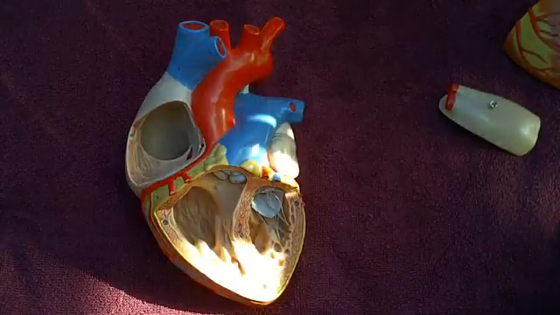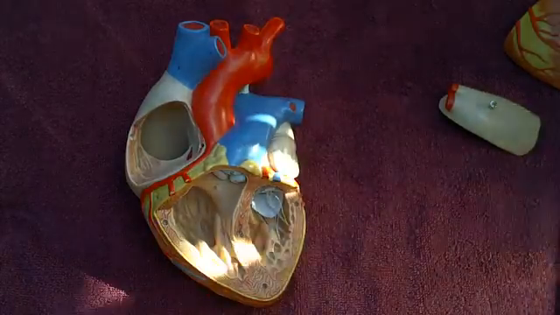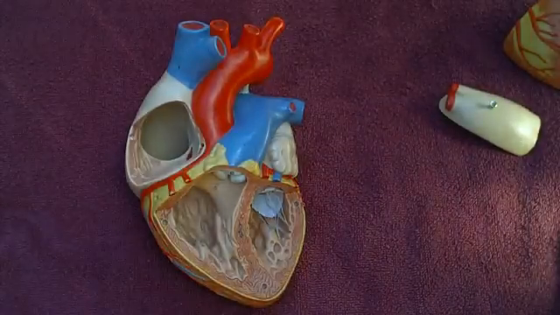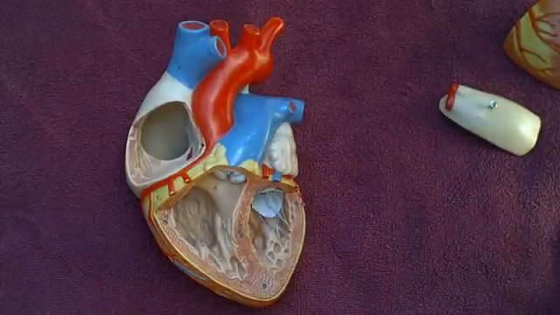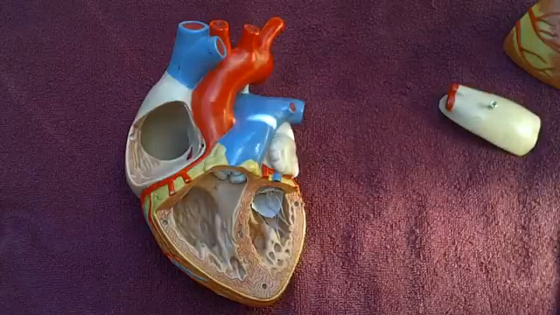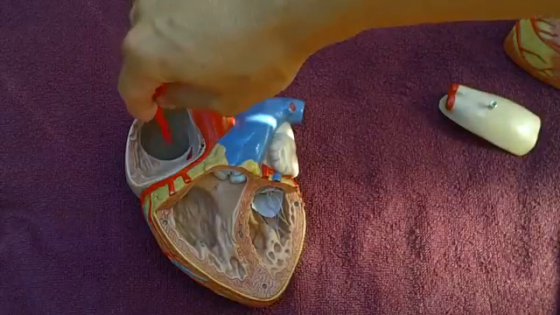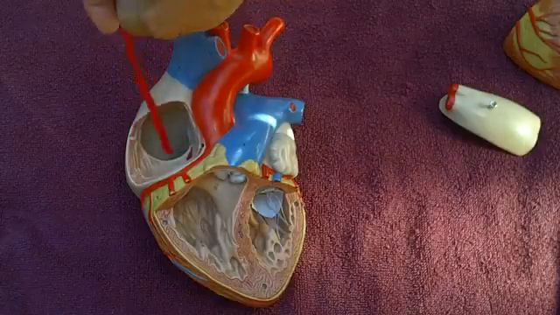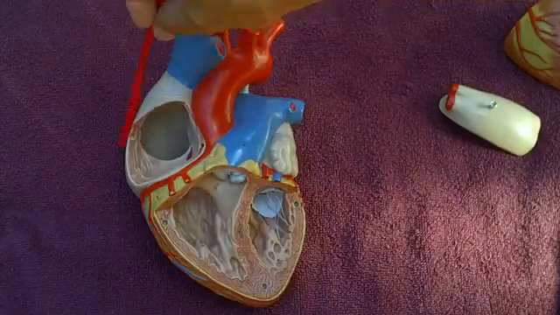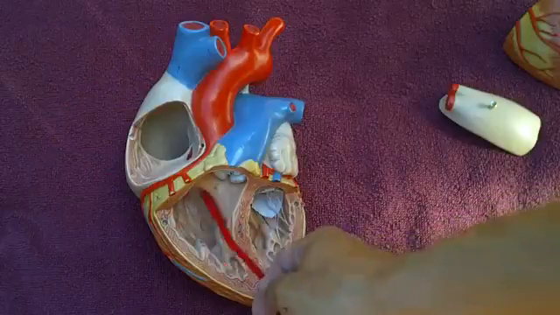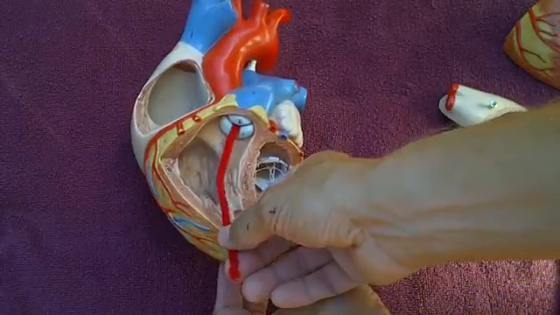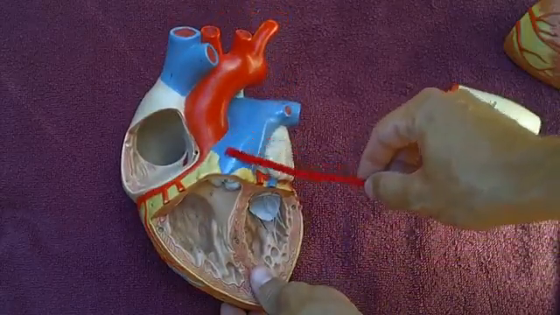Okay? So by the time you get to your practical, you should be able to start in a chamber of the heart and trace a drop of blood from where you started all the way through the body and back to where you came from. So we'll just do that real quick. We'll start with a drop of blood in the right atrium. From the right atrium, we're going to go through the tricuspid valve. That takes us into the right ventricle. From the right ventricle, we're going to go through the pulmonary semilunar valve. That takes us into the pulmonary trunk.